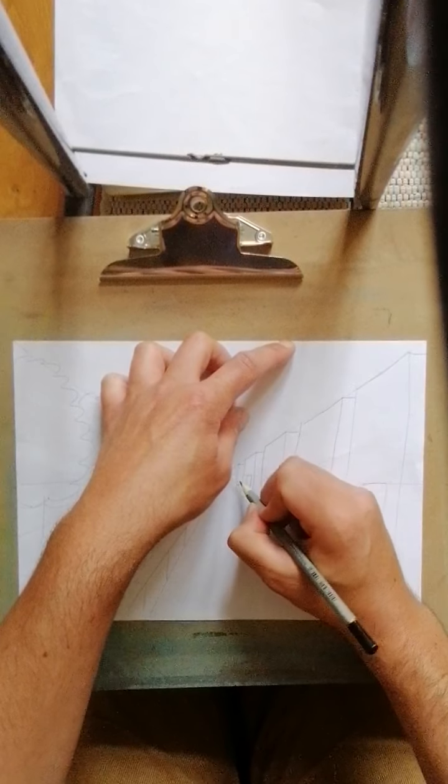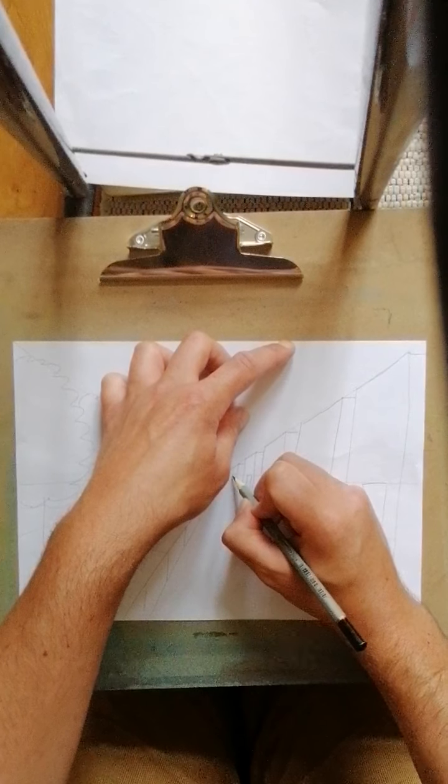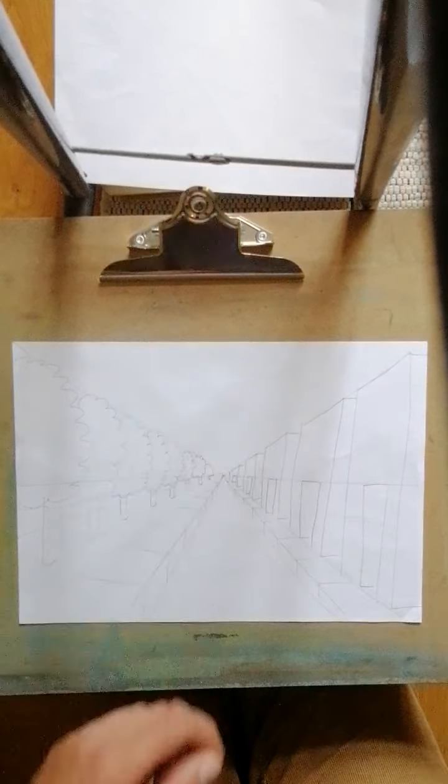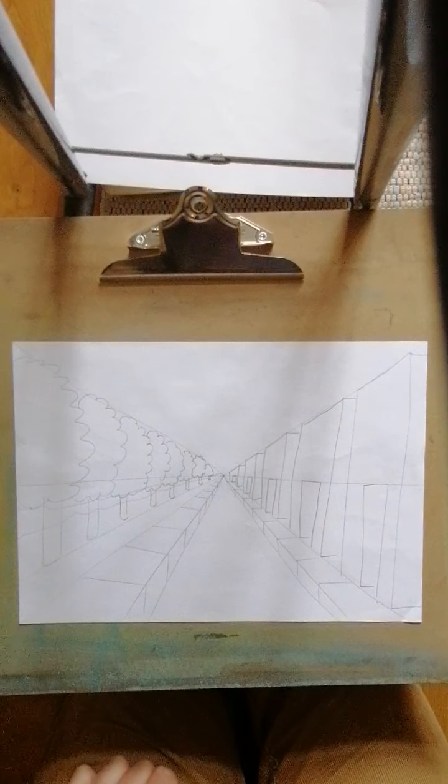And the benefit of using light lines, as I mentioned, is that if you do make a line or a mistake, you can erase it easier than if you had used a darker pencil at this stage.